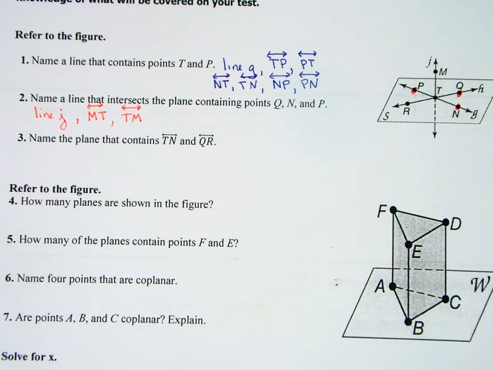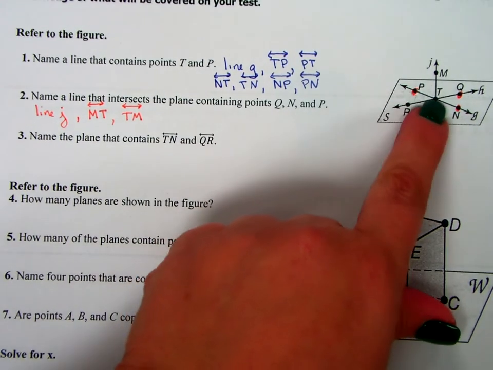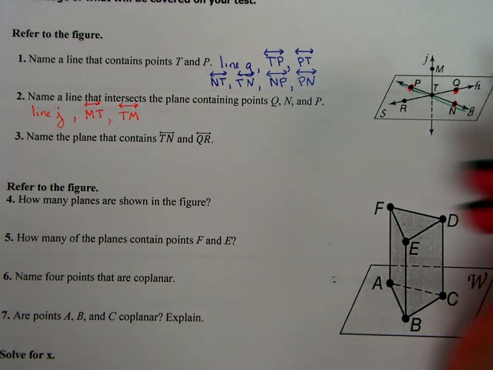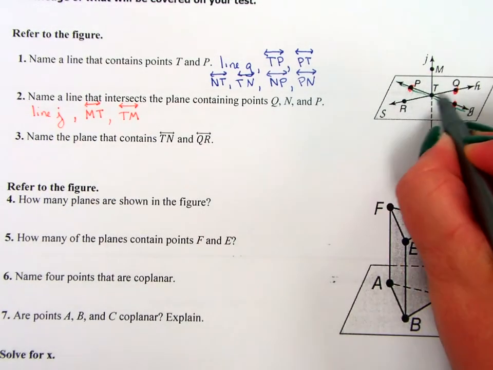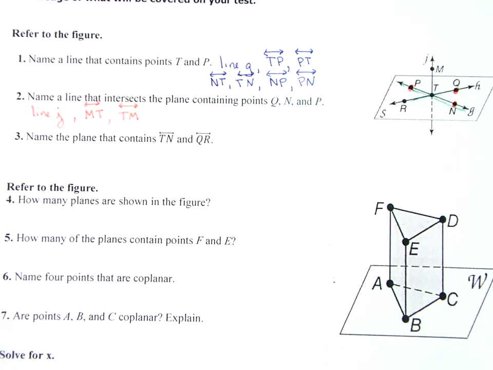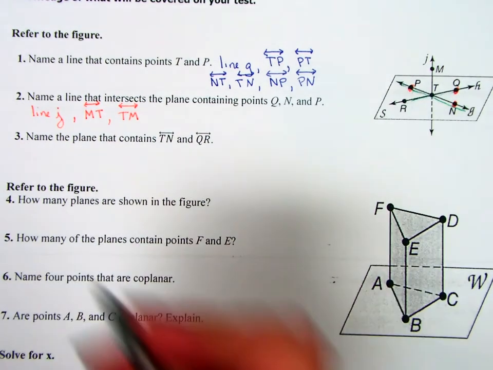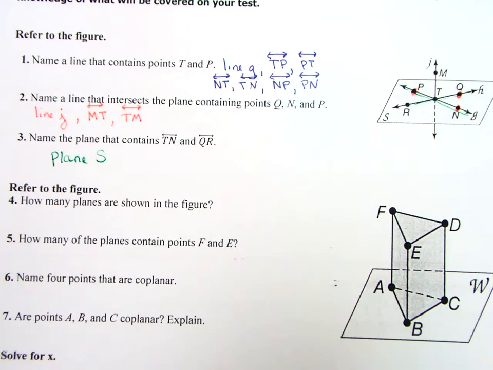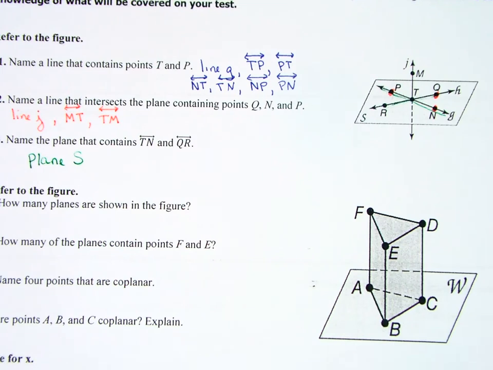Okay? Number three, name the plane that contains line TN and line QR. So here's T, here's N, so that's this line. And QR, here's Q, here's R, so that's this line. What plane contains both of those lines? Plane S, capital S. And I know that S is the name of that plane because there's not a point next to it, so that must be the name of the plane.